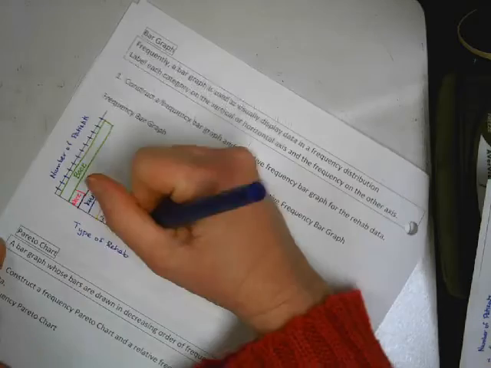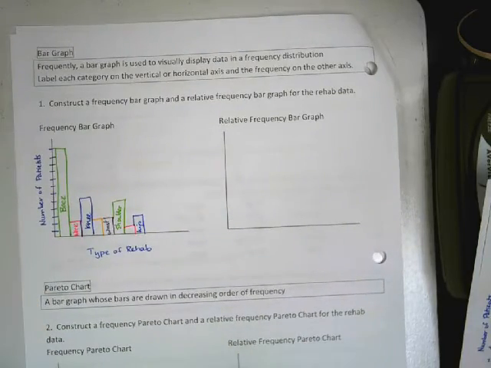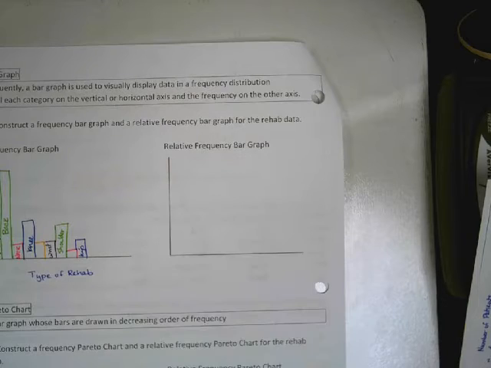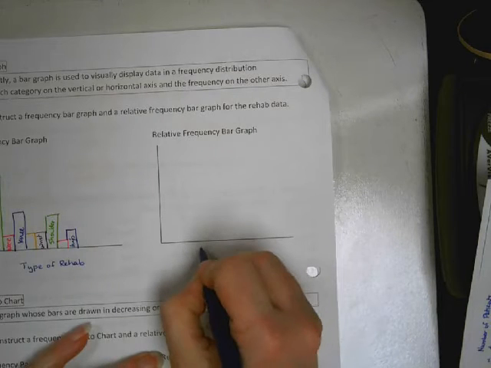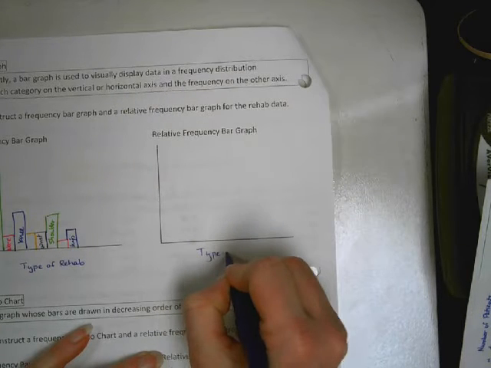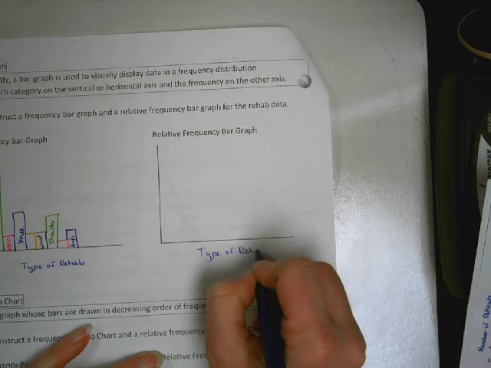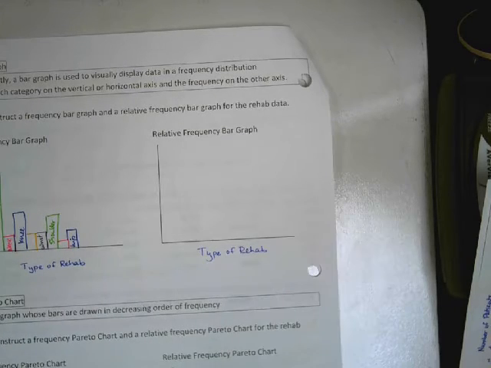Make sure it's all labeled, so on and so forth. You've done enough bar graphs in your lifetime. I think you got the hang of that. So let's talk about the relative frequency bar graph. The bars should end up looking exactly the same. Still type of rehab down here on the x-axis. It's qualitative, so I don't need a scale.